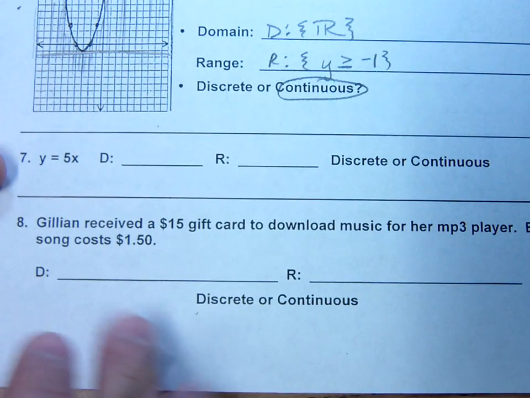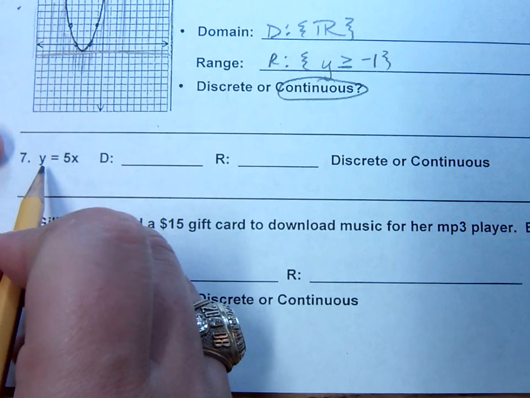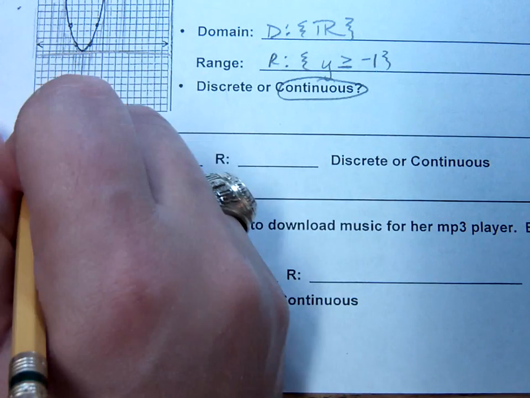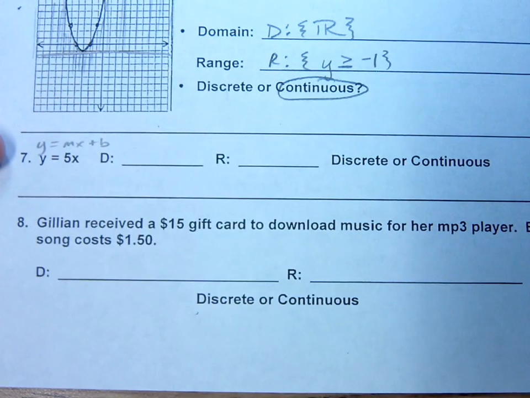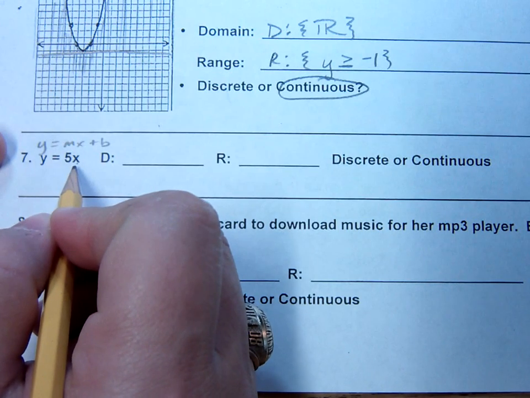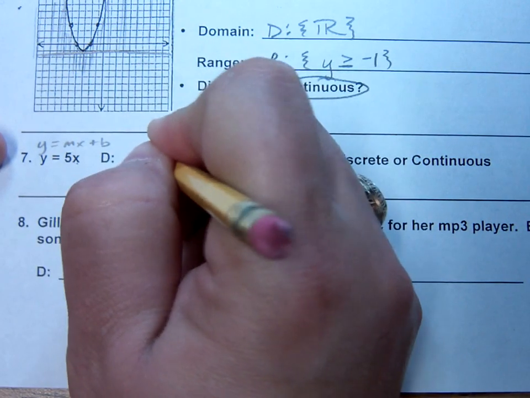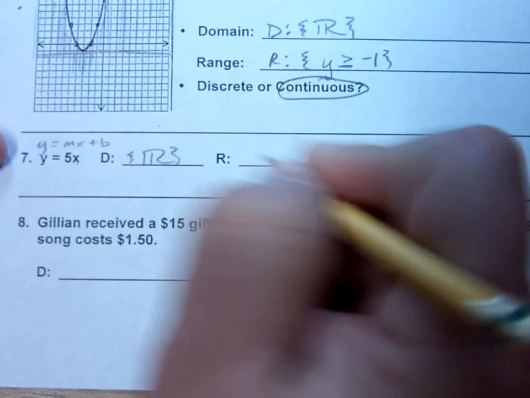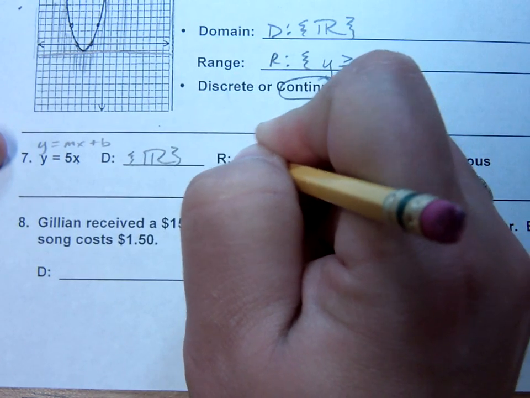Y equals x. What kind of graph is that? What kind of function is that? Well, if you look at this, this is in the same form as y equals mx plus b. Because this is a singular x, that must mean it's linear. If it's linear, that means our domain is all real numbers. If it's linear, that means our range is all real numbers.